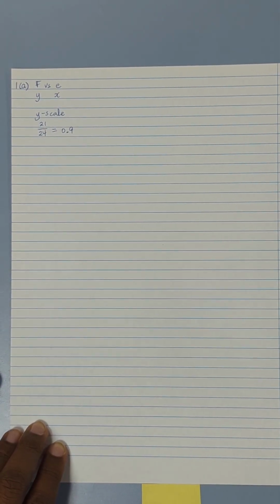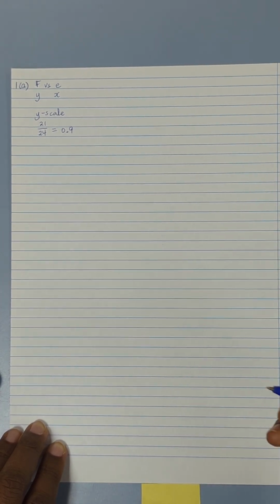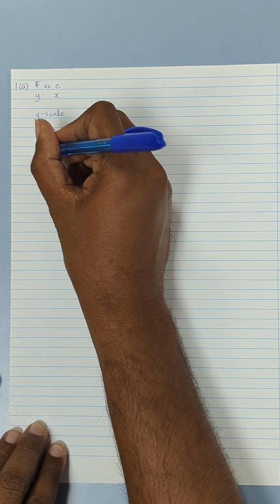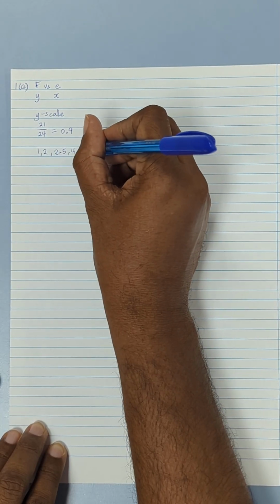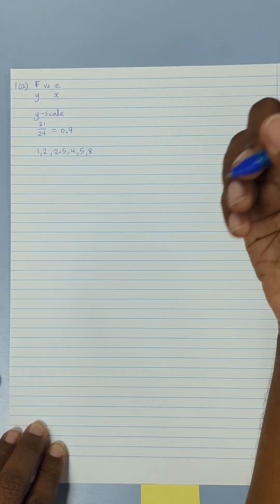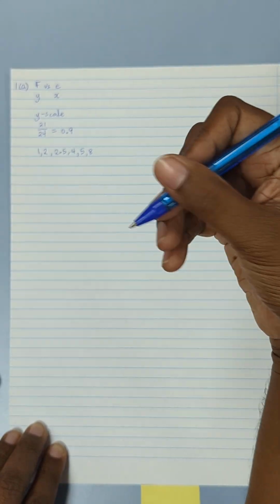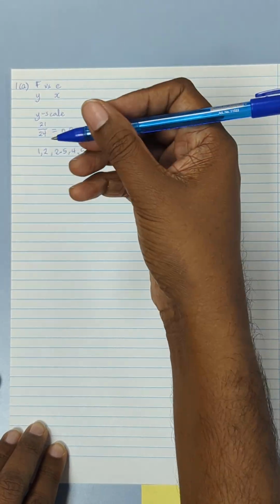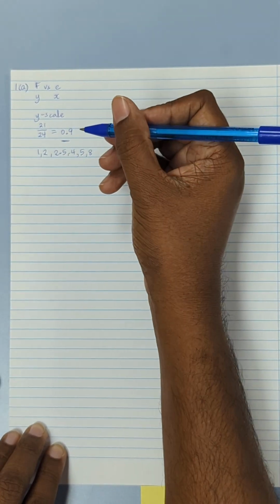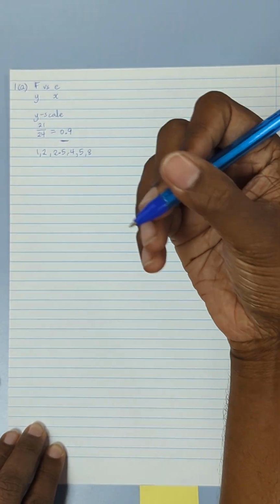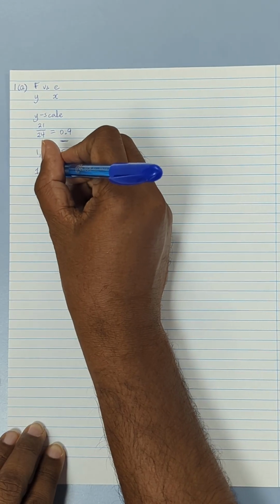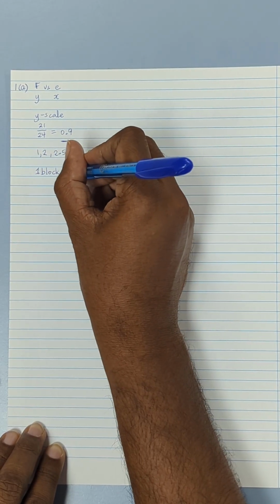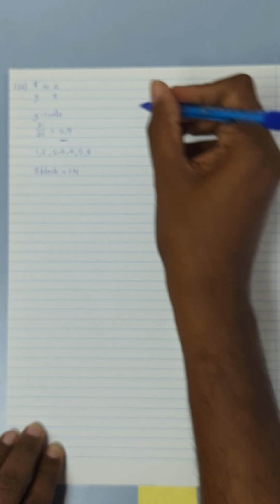But that is not what we call in physics an appropriate scale. Appropriate scales in physics would be 1, 2, 2.5, sometimes 4, 5, 8, and then back to 10, 20, 25, and so on. So usually when we calculate this value by dividing, we scale it upwards to get a more appropriate scale. So when you scale 0.9 upwards, the closest number is 1. So every 1 cm block on your y-axis is 1 newton.